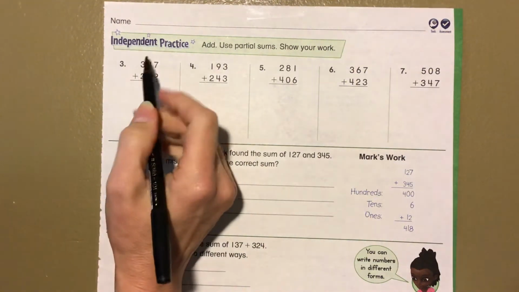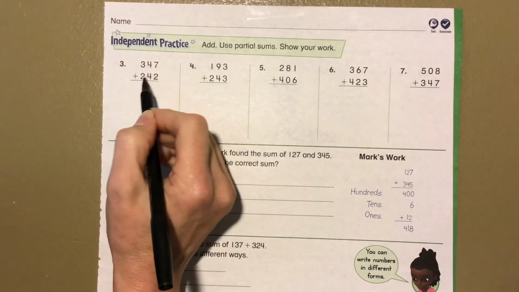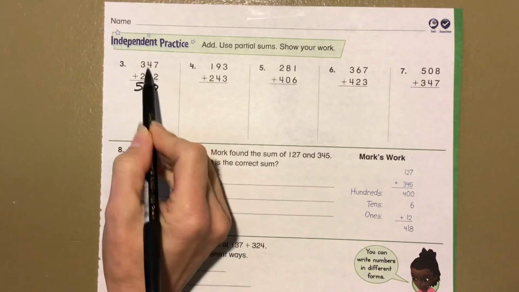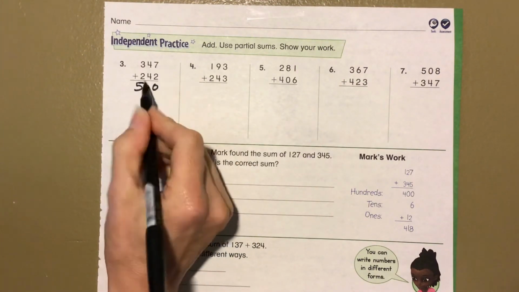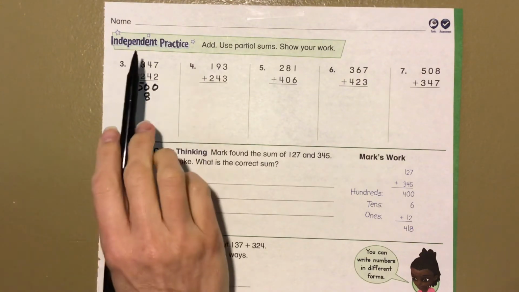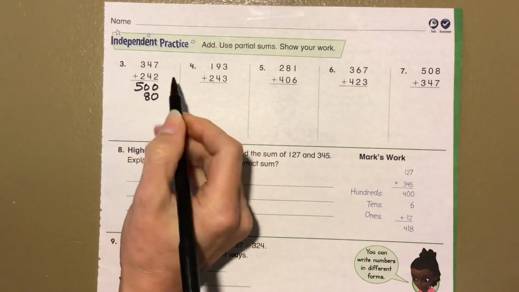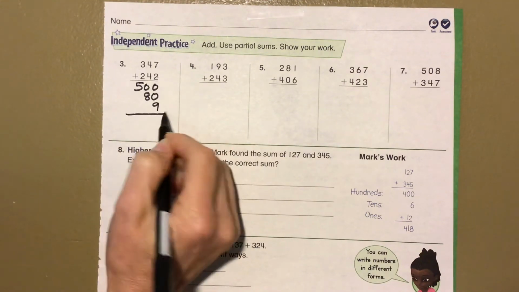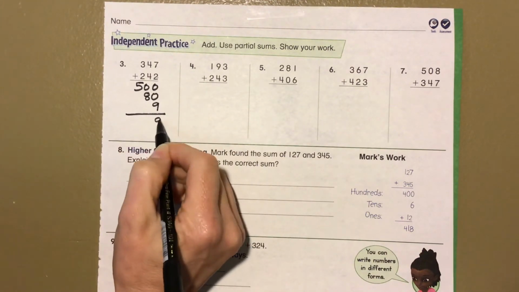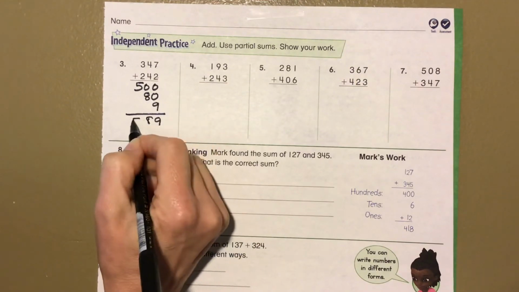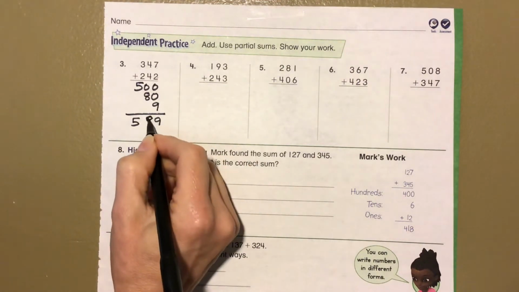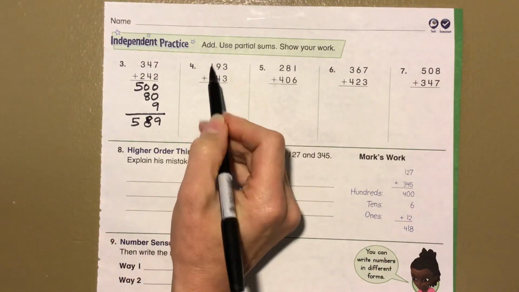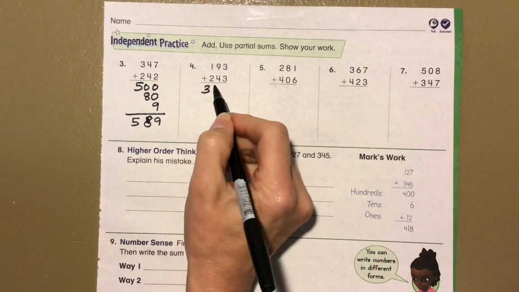Okay, so we always start with the hundreds first. 3 plus 2 is 500. Then we're going to go to our tens. 4 plus 4 is 8. See how we keep them in the same columns? And then we just add a 0. And then 7 plus 2 ones is 9. And then look, we can just add it straight down. 9, 8, 5 equals 589 on our partial sums. So do that again. 1 plus 2 is 3. Again, we're doing our hundreds.